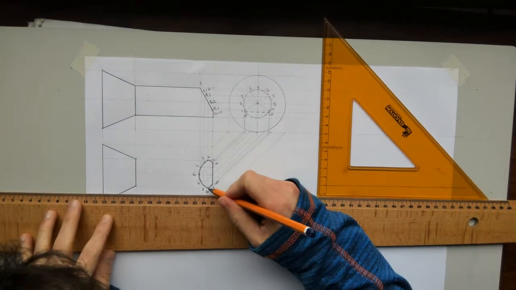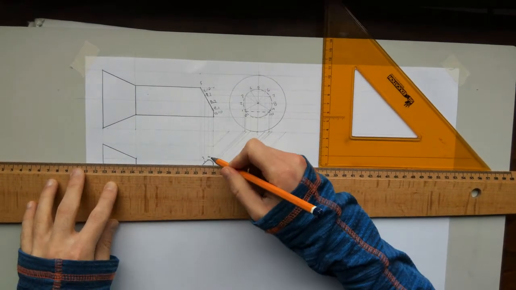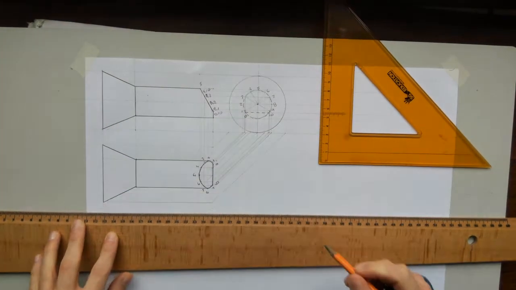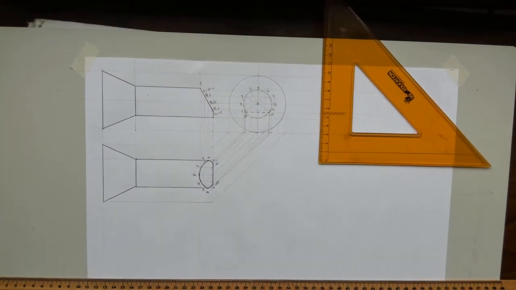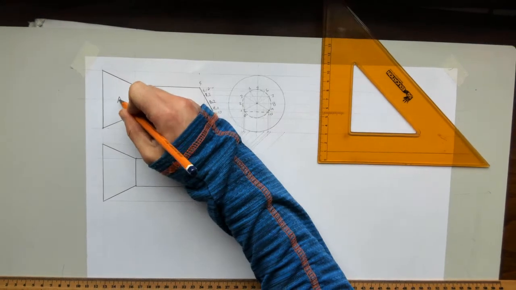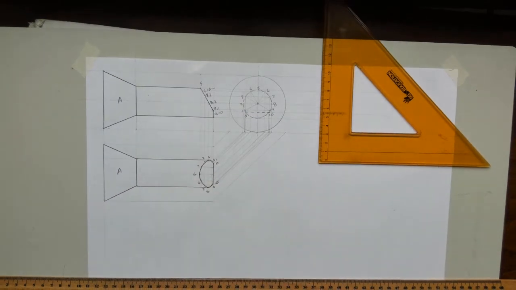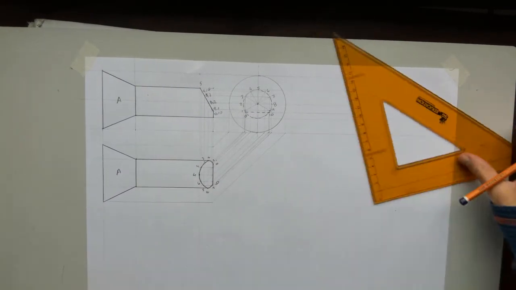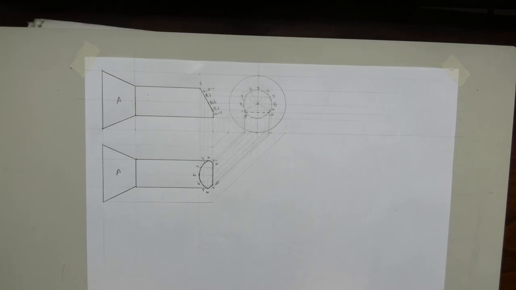And I can extend these lines out here, join the rest of the way around. And that completes my plan view. So now I have my elevation, plan and end view, which completes part A and B of the question. So part C then asks us to draw a development of the conical surface A. So A is that surface there. So we can see it's truncated, which means it's cut at an angle.